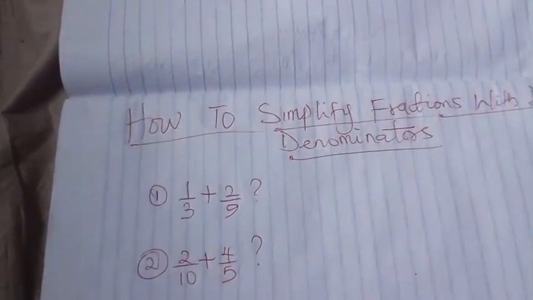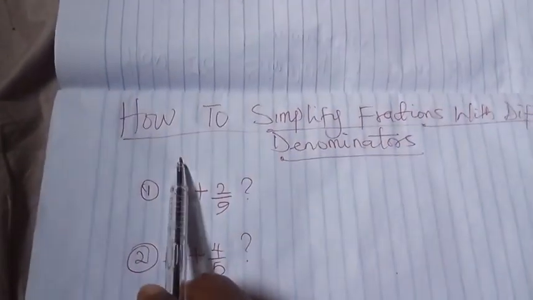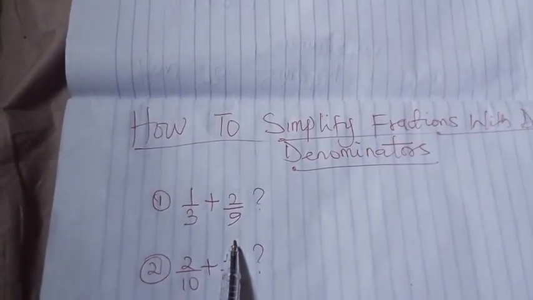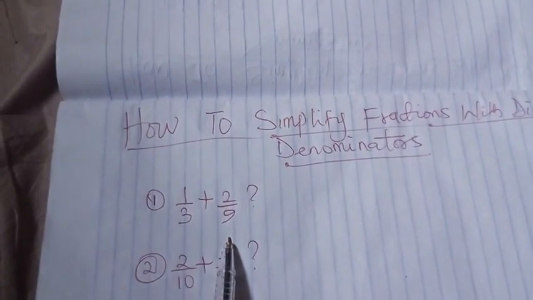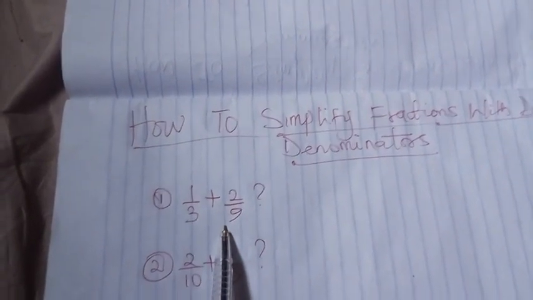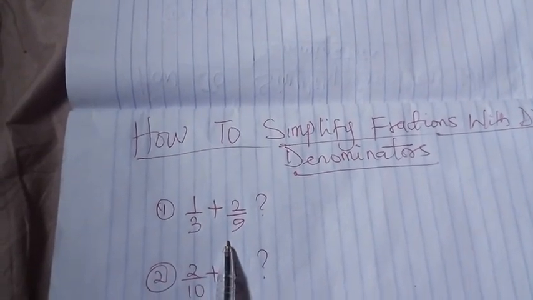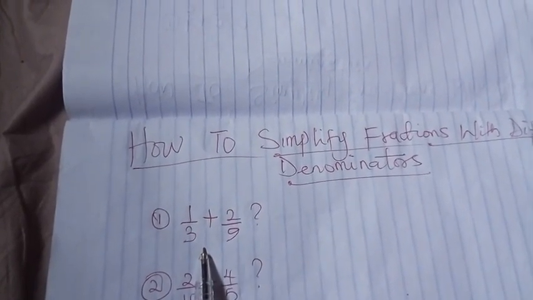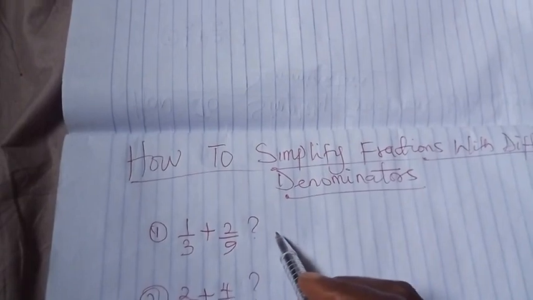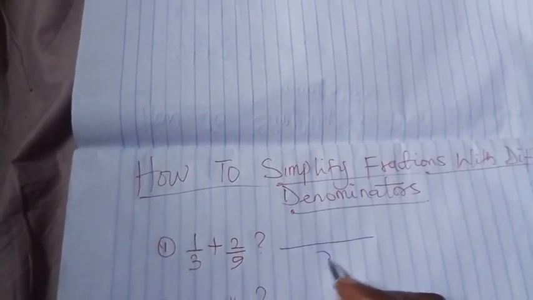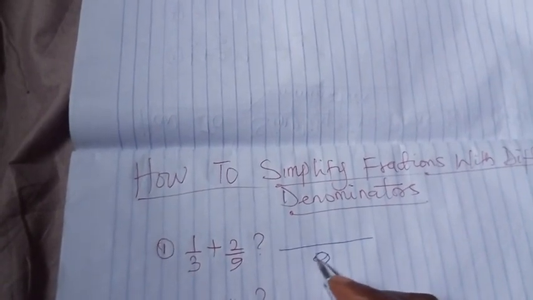Now question number 1 says 1 over 3 plus 2 over 9. How do we solve that? You need to ask yourself a simple question. Can 9 divide 3 without any remainder? If your answer is yes, then our least common multiple, known as the LCM, becomes 9.